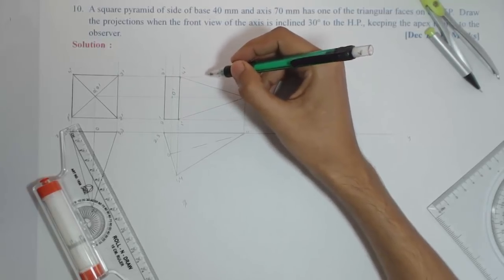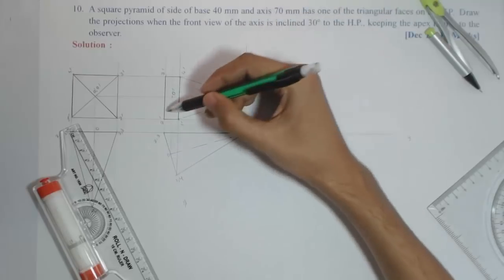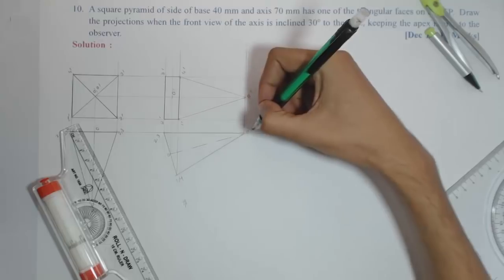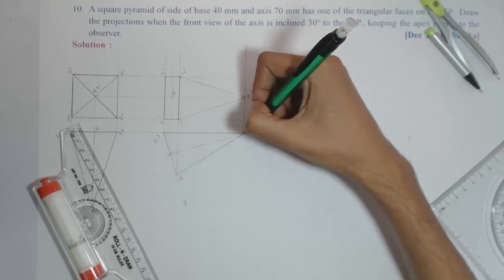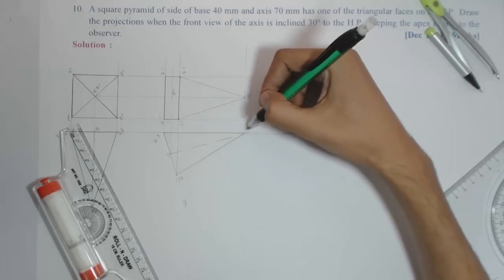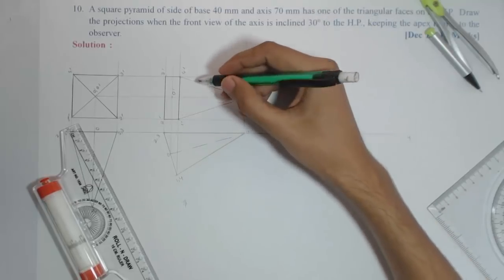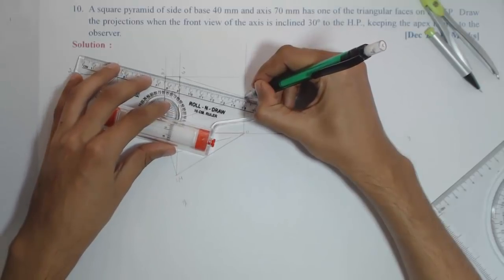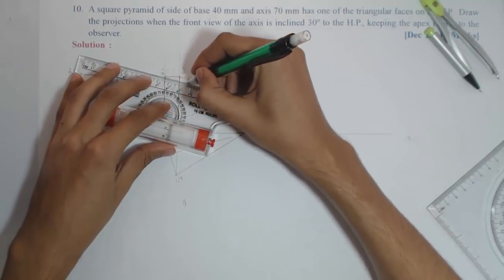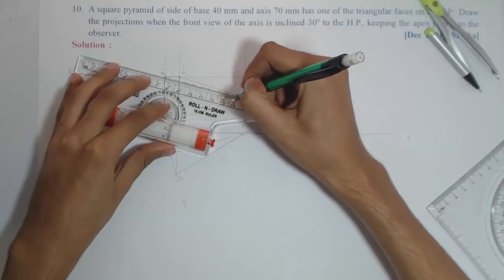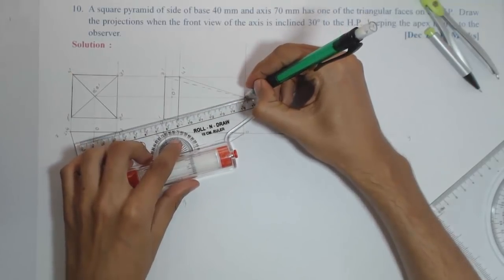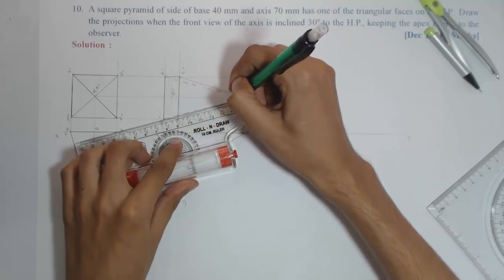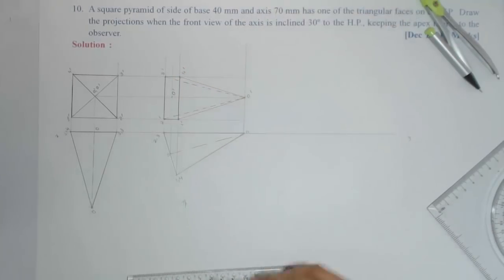Now we are left with only 2 slant edges, which are 3 dash O dash and 2 dash O dash. Now, since this triangular face lying on the VP is farthest from the observer, those 2 lines, O dash 2 dash and O dash 3 dash, in the front view will be hidden, dotted, because they are farthest from the observer, so not visible to the observer. So we'll make them dotted. So now this completes the second stage.